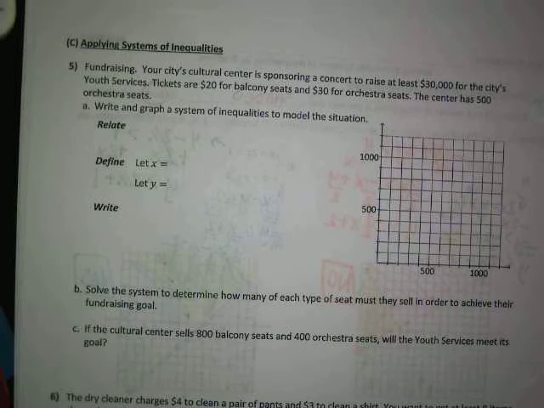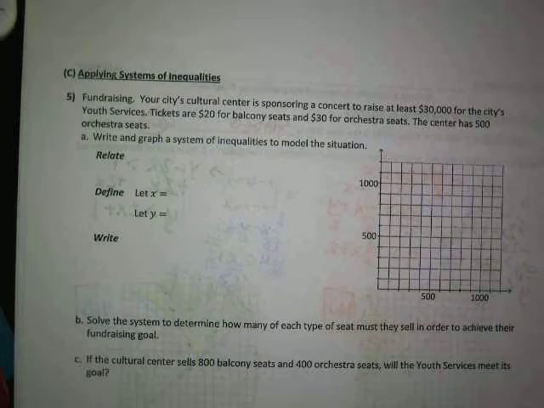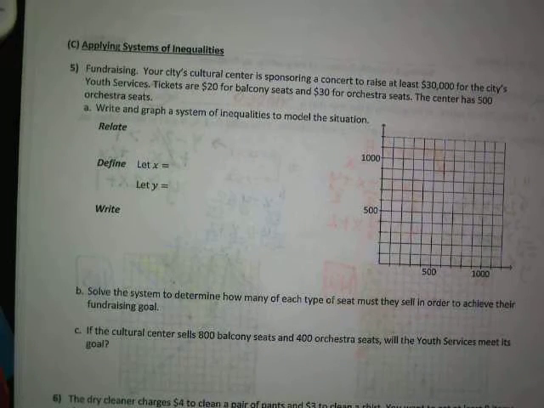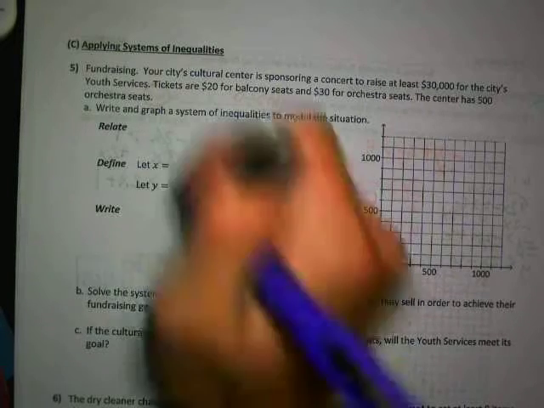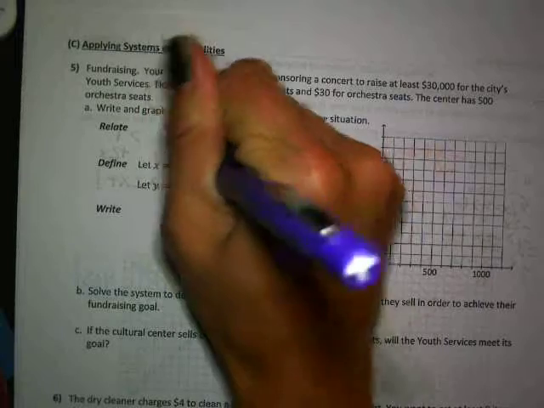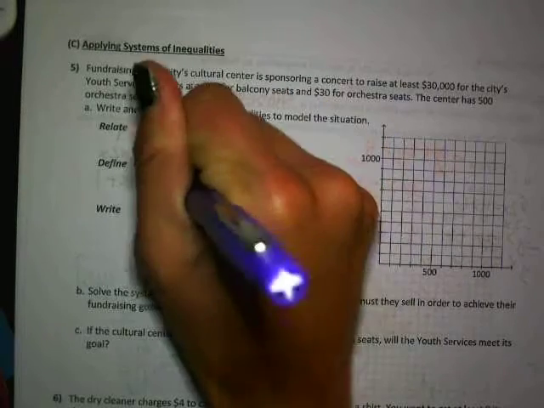All right. I need to define some variables. I need to say what's going to be x, what's going to be y. So what are my two variables in this? Orchestra and balcony. Yep. So I'm going to say x is going to be balcony. Y is going to be orchestra.